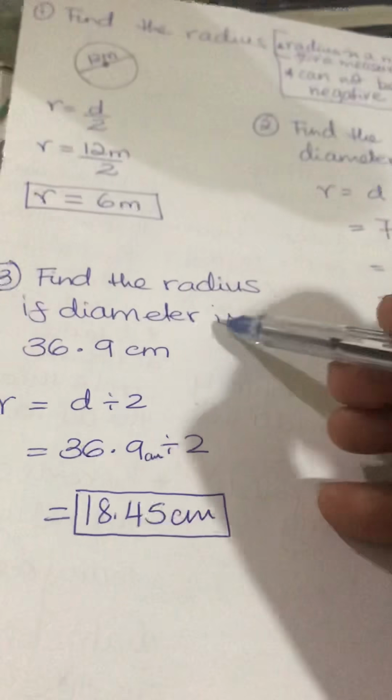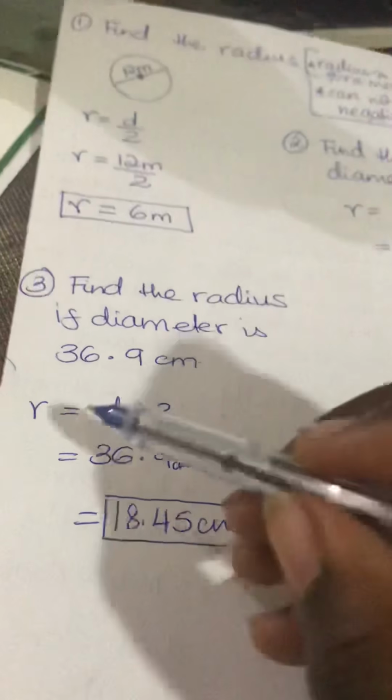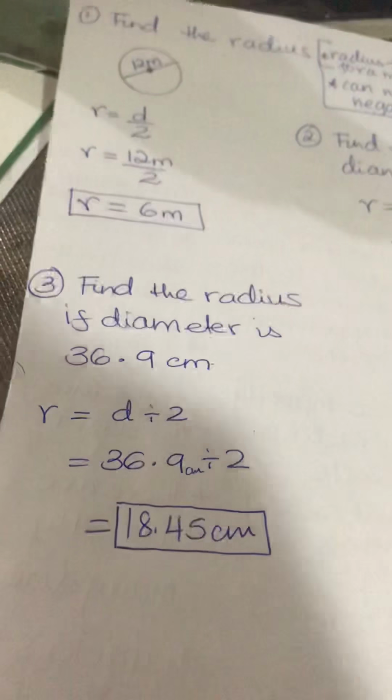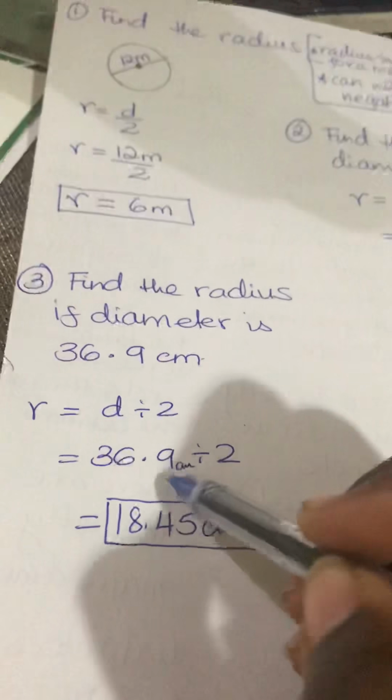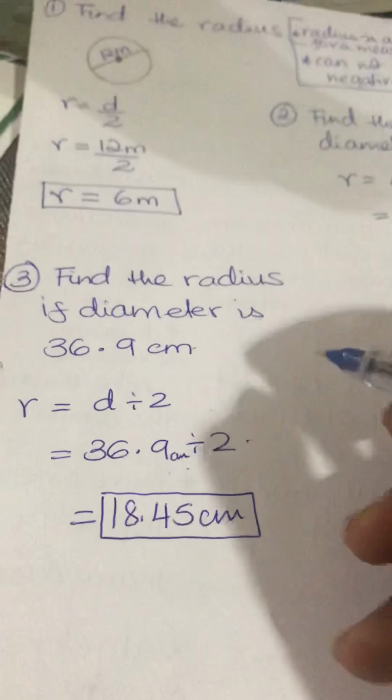Find the radius if the diameter is 36 and 9/10 centimeter. Radius is diameter divided by 2. 36 and 9/10 centimeter divided by 2. You divide, and your answer is this. Use long division.